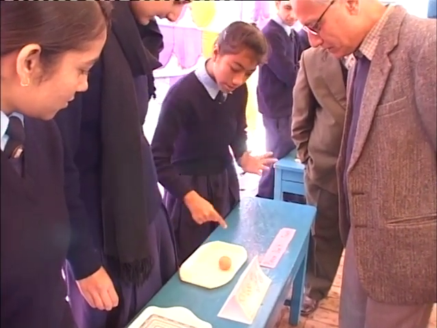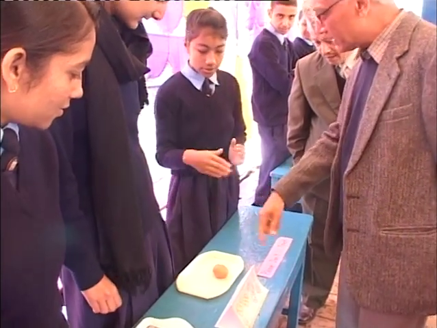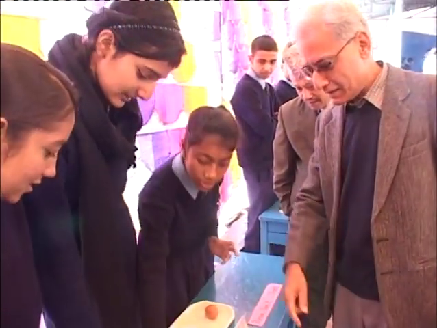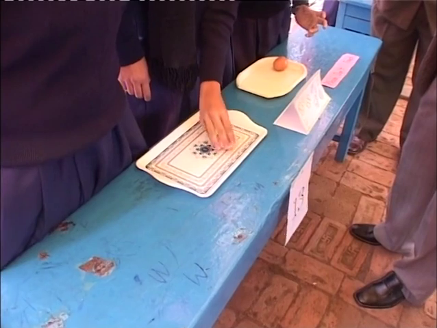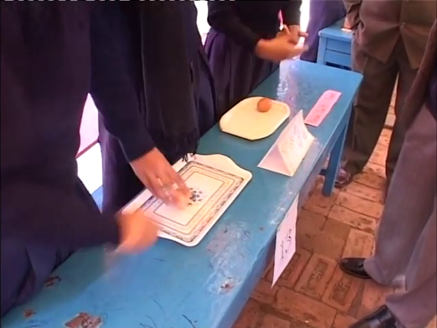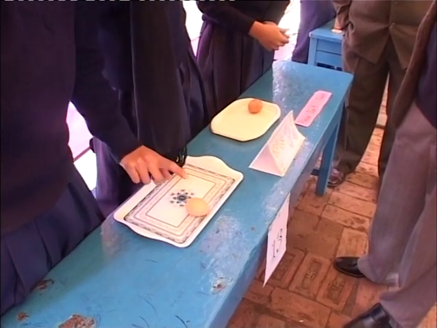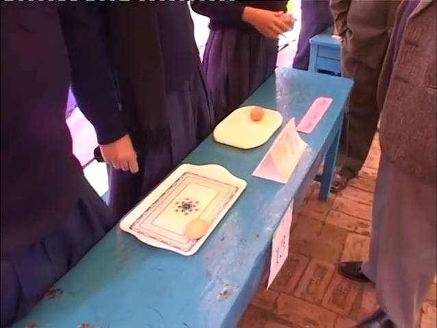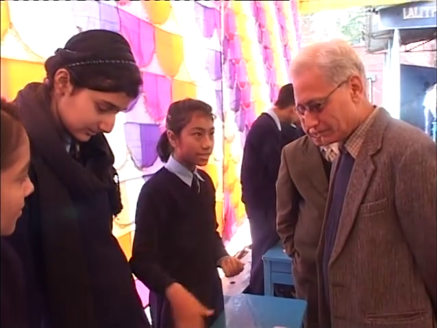Now when we touch it, it is still spinning. But when we do this one and stop it, it will completely stop.